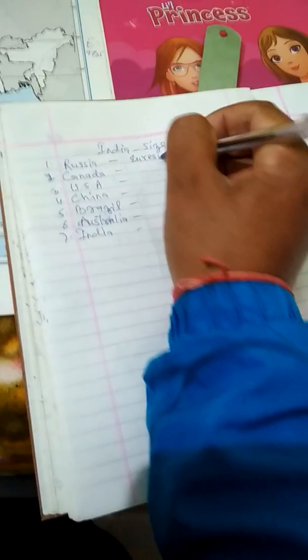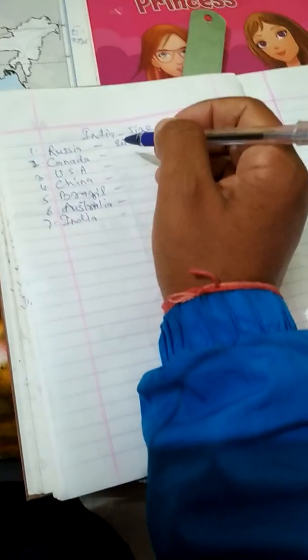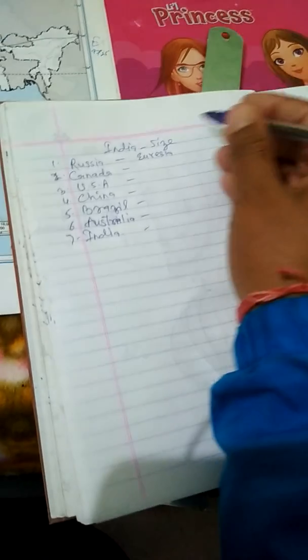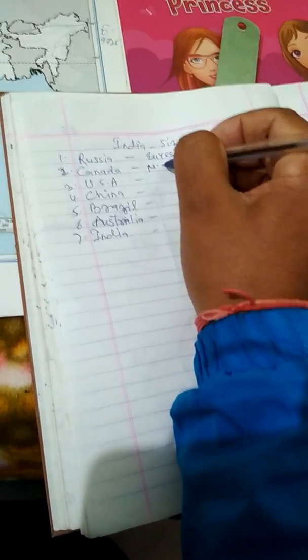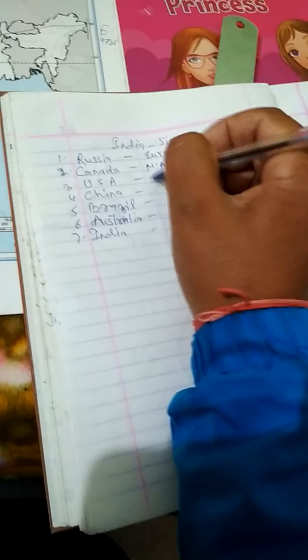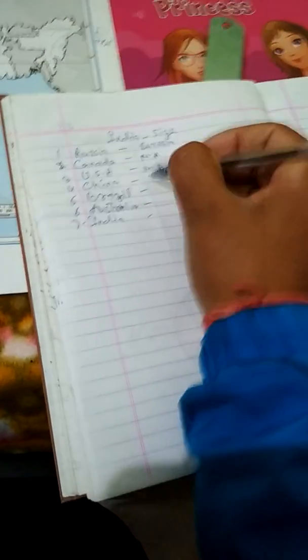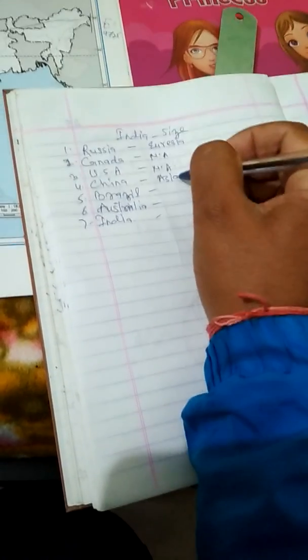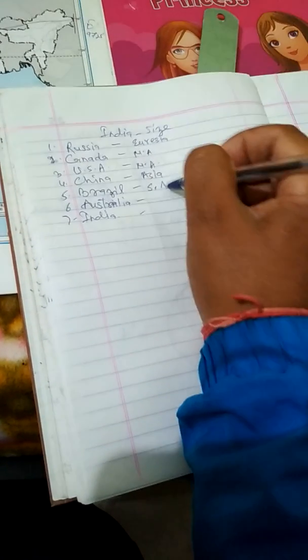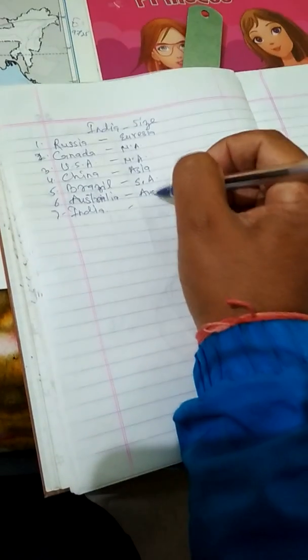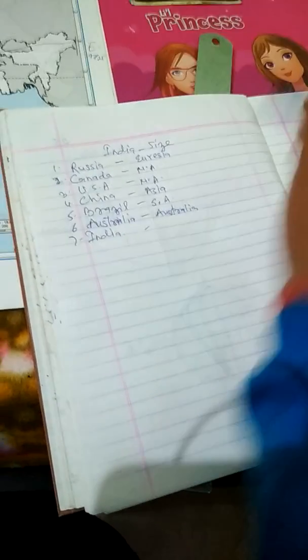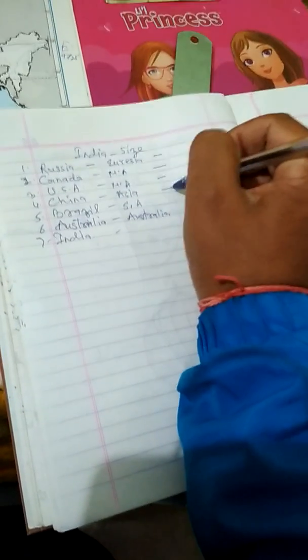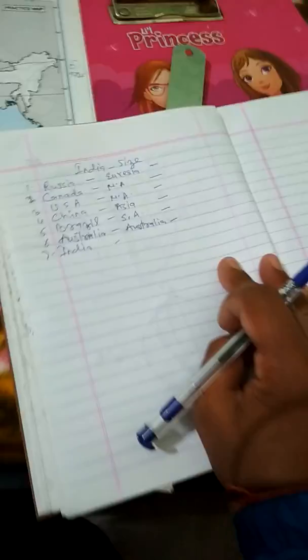It is in the Eurasia continent, Europe plus Asia, Eurasia. Canada is in North America. Canada and USA both are in North America. China is in the Asia continent. Brazil, South America continent. Australia continent. Okay. So these are the countries bigger than India in terms of size. So let us know the size of these countries.